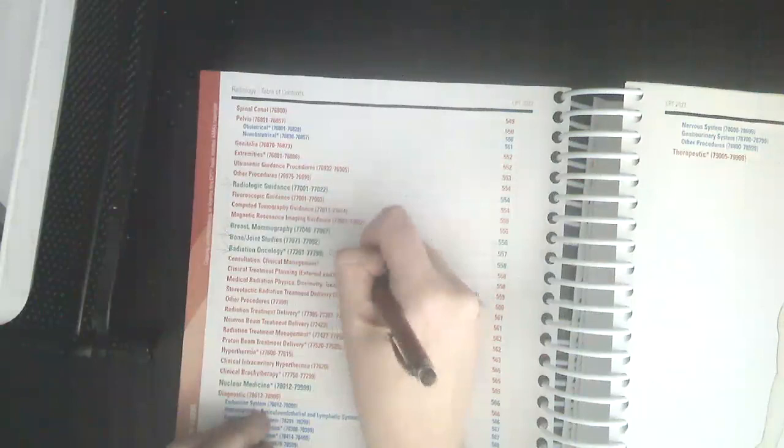And radiation oncology is going to be things like radiation treatment or proton beam therapy, things that we're doing to treat cancer. Okay, so if you want to make a note of that, that might be helpful for you, or you might want to put it in this code section if you want to. And then we get into nuclear medicine, and that is divided by diagnostic and then therapeutic on the next page. And that's it. And I know I say that's it as if that's not a ton of codes. There's obviously a lot of codes in here.